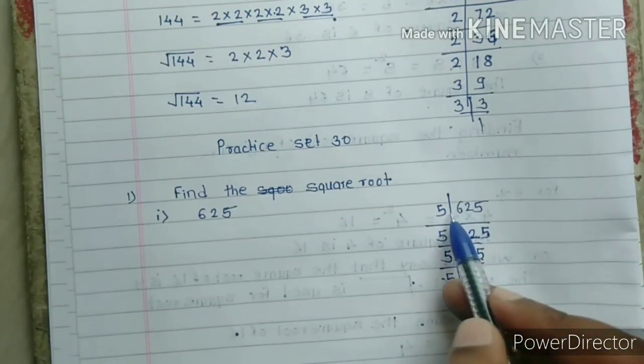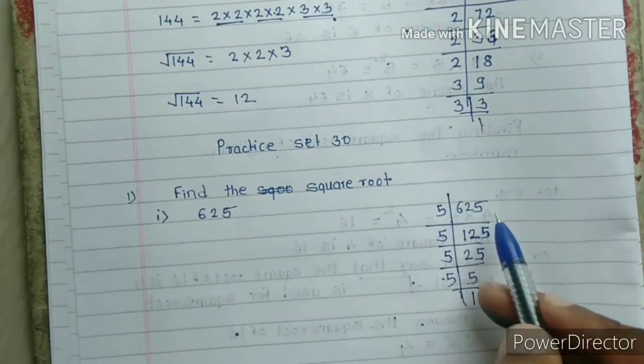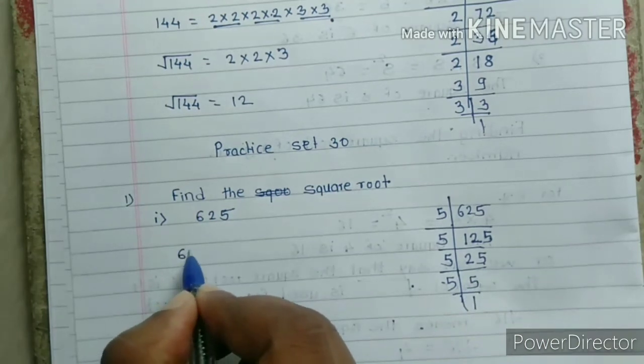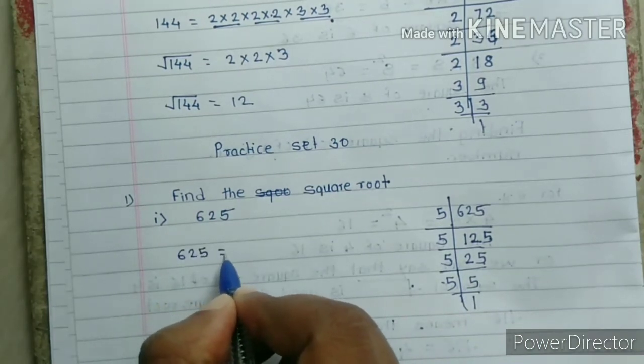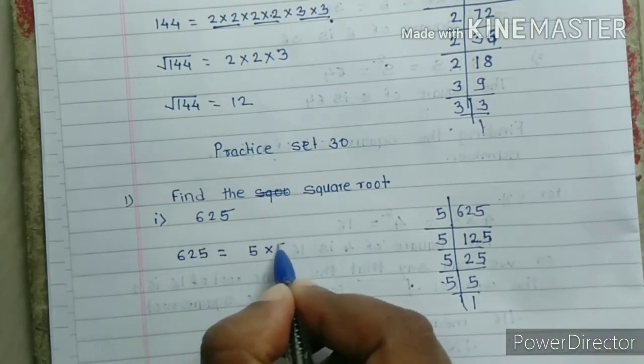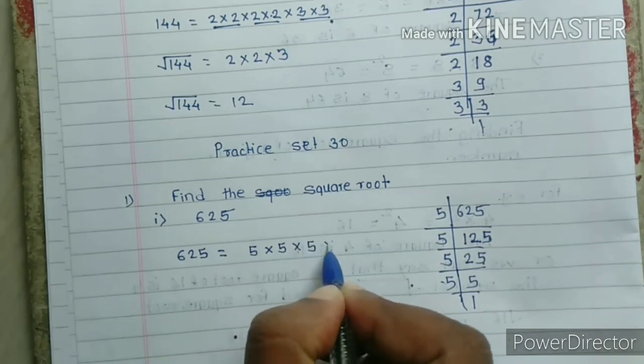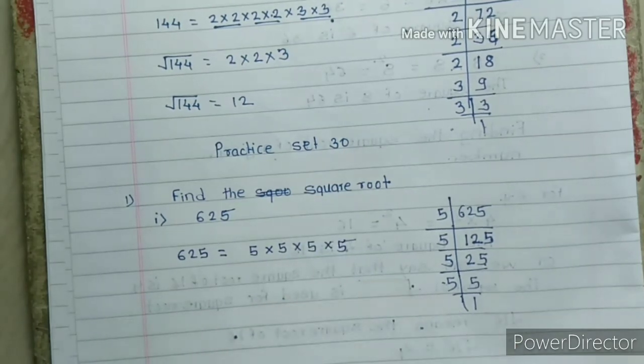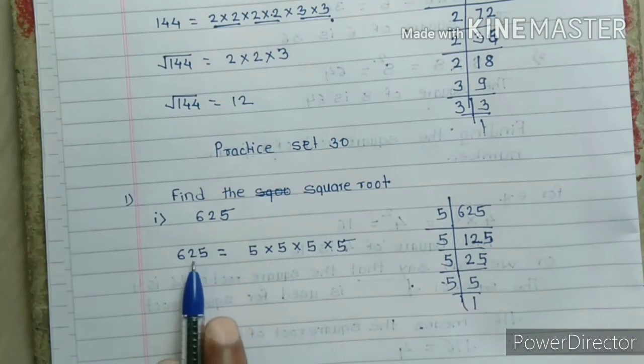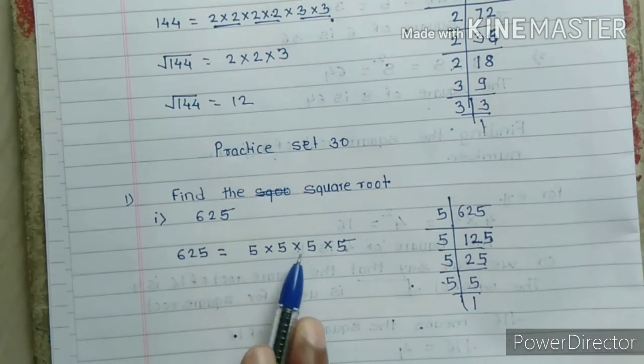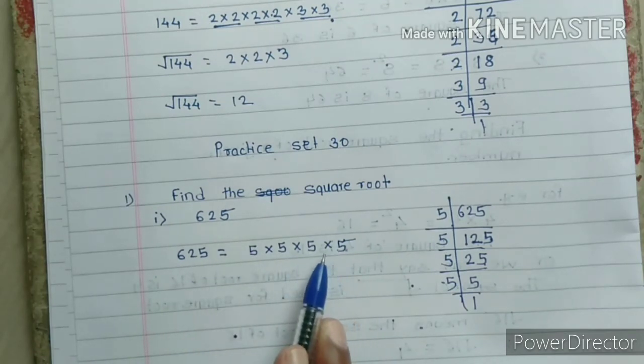Therefore the prime factors of 625 are 5 into 5 into 5 into 5.